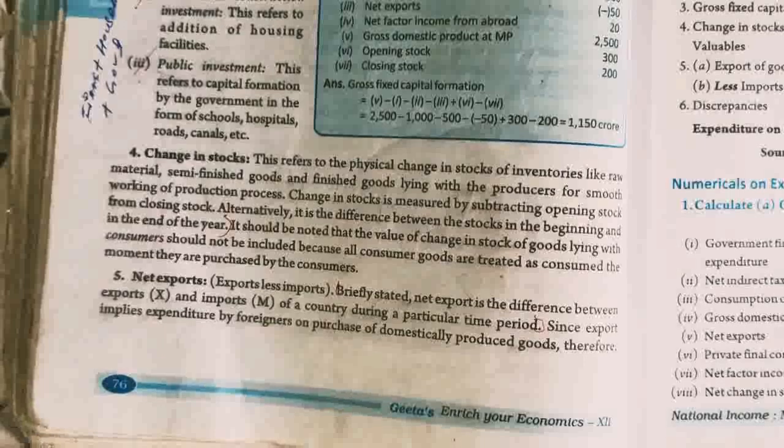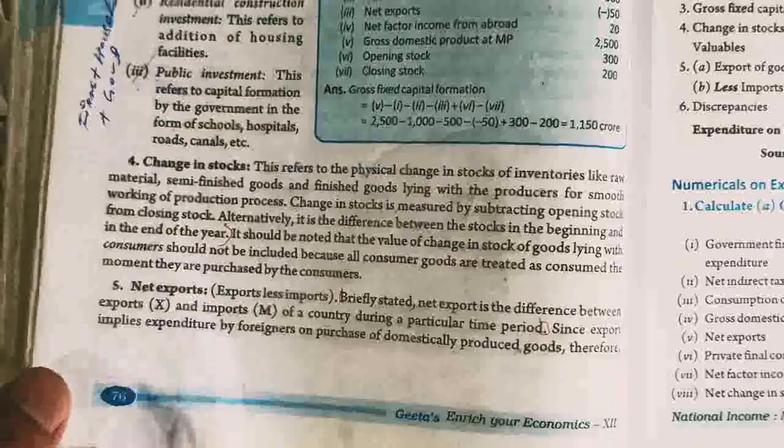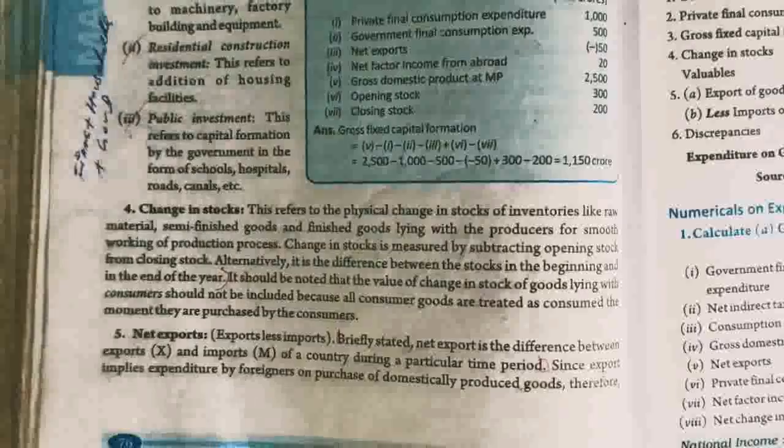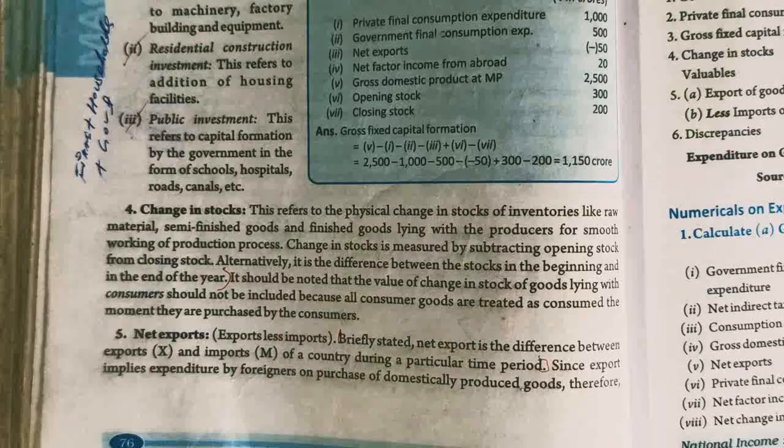Okay, next and lastly we have net exports. Net export is the difference between exports and imports of a country during a particular time period. Now we know what exports and imports are, isn't it? Export means goods going outside the country. Import means goods coming inside our country. Here there are two things that you have to remember.